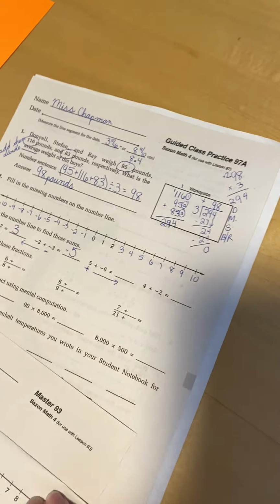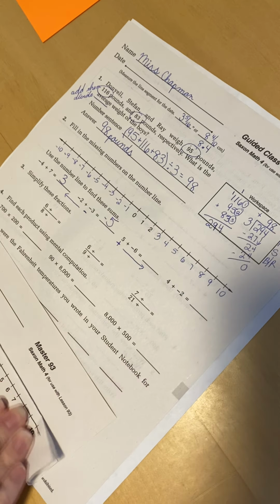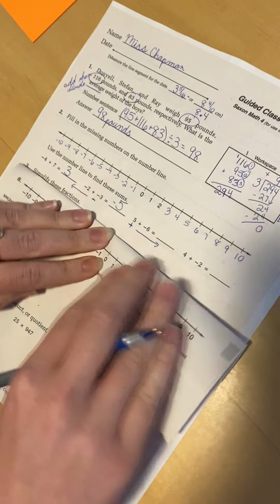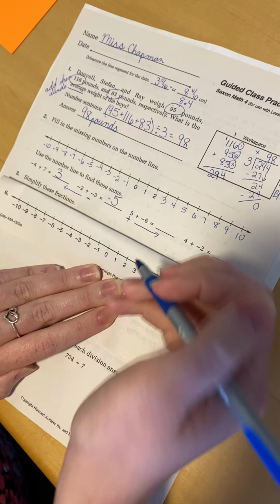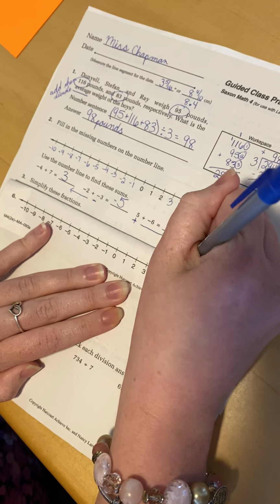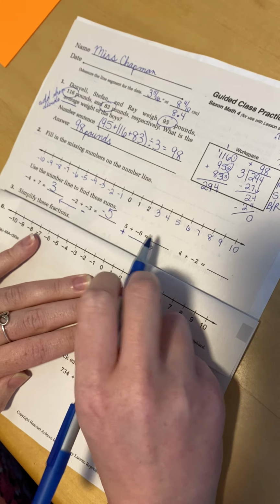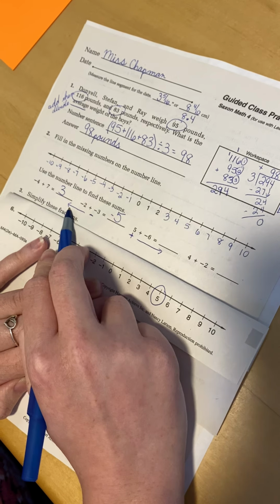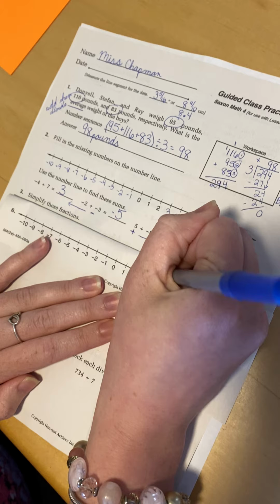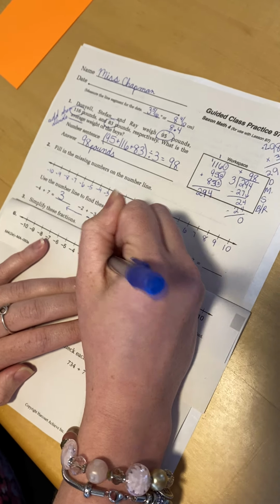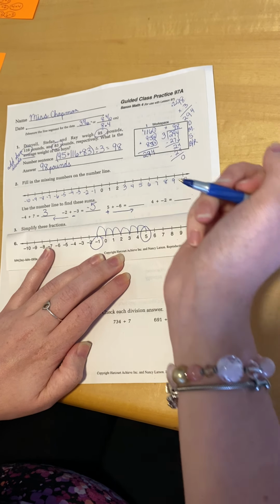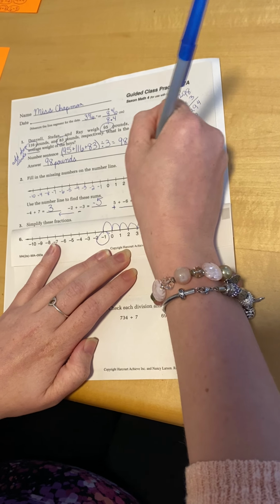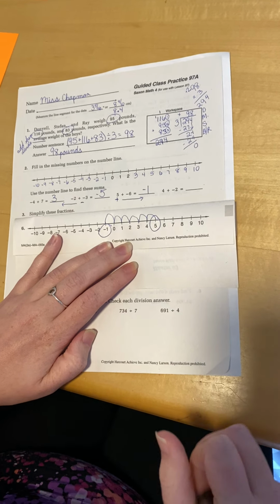Okay, moving on to my next one. All right, 5 plus -6. So I'm starting at the number 5. I'm adding in a -6, which means I'm moving to the left. 6, I'm going to jump. 1, 2, 3, 4, 5, 6. And I landed at -1. That means 5 plus -6 equals -1.